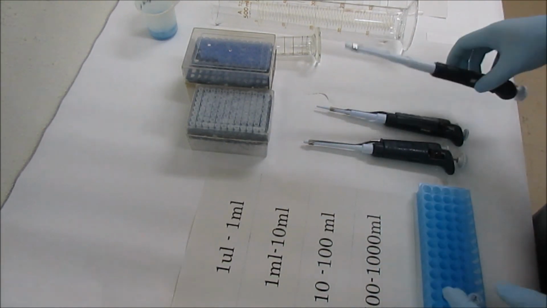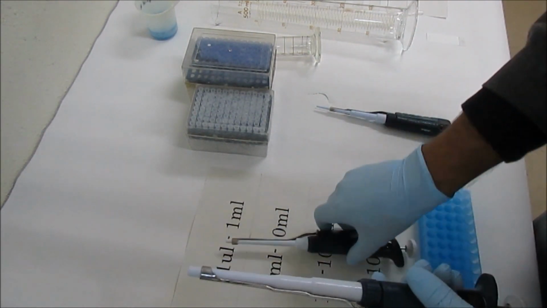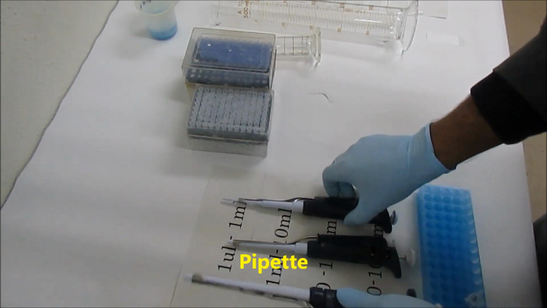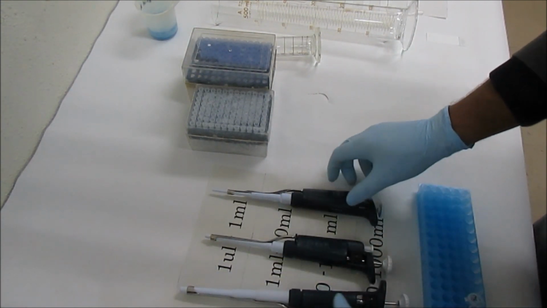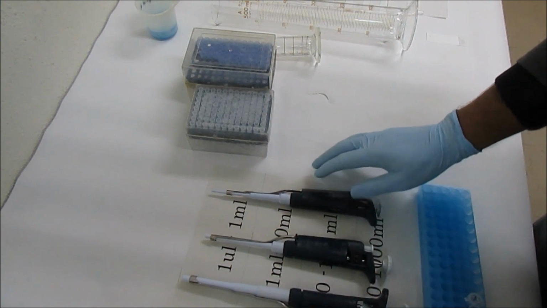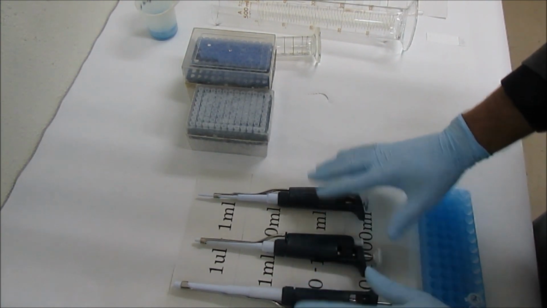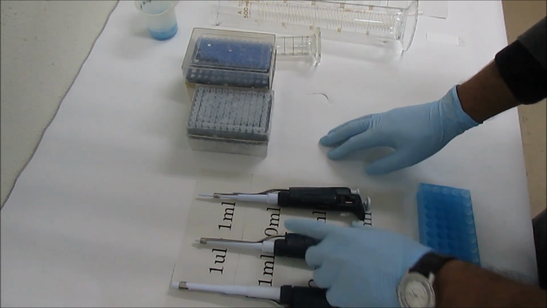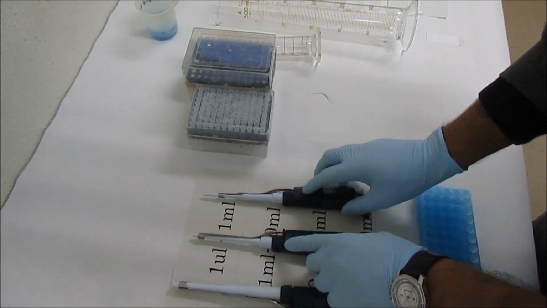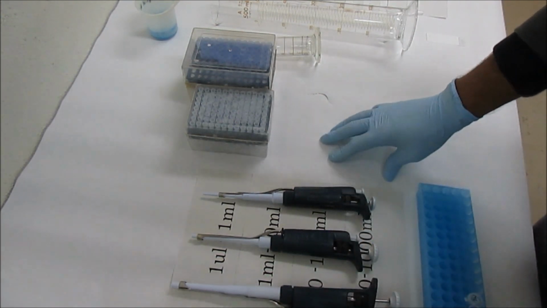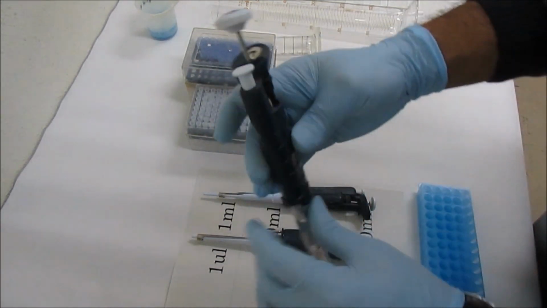In the laboratory we use a tool that we call pipettes. This is how it looks. This is a set of pipettes. They have different ranges, and later I am going to tell you how they are different and how to measure different ranges of liquids.